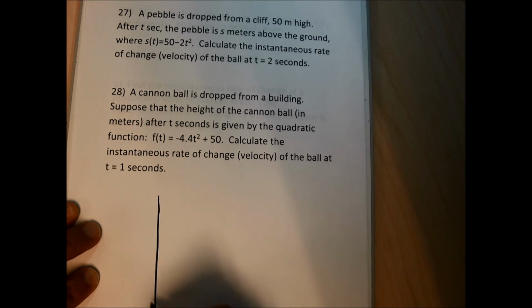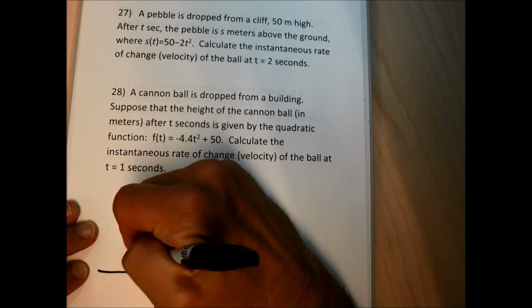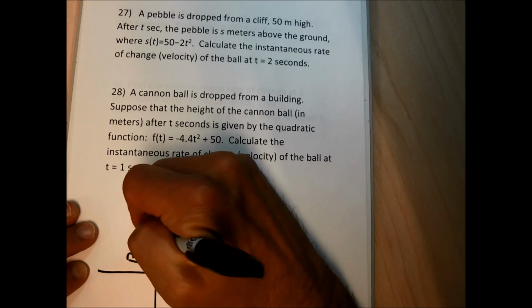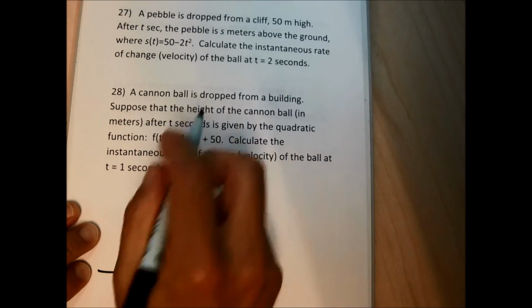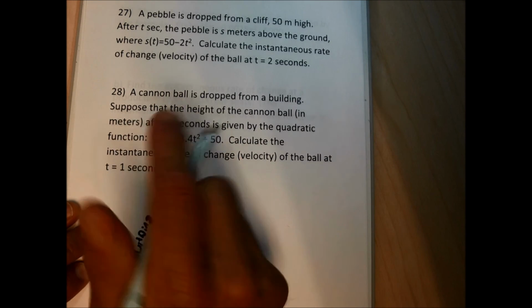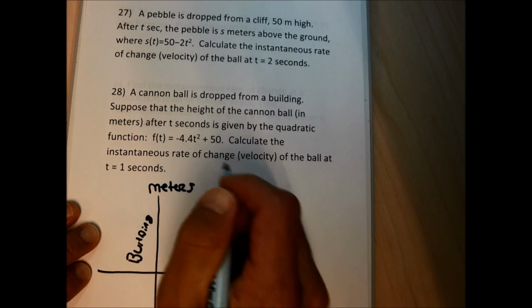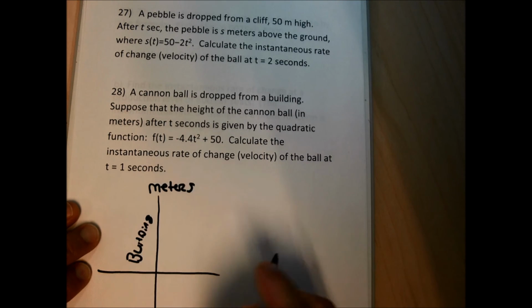Here's my building. My building is going to be on the y-axis, and it has a height of, I don't know what the height is, but suppose its height is going to be in meters, and it's dropping for a certain number of seconds.